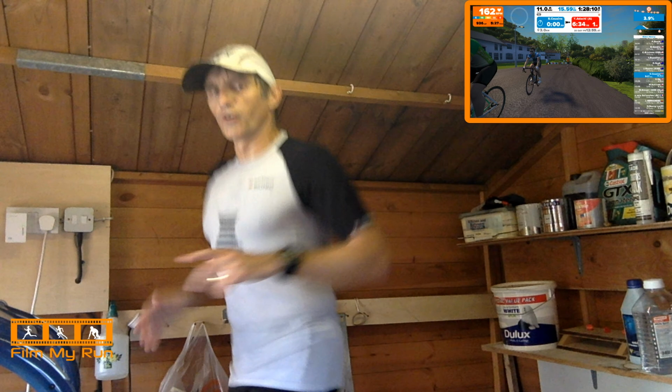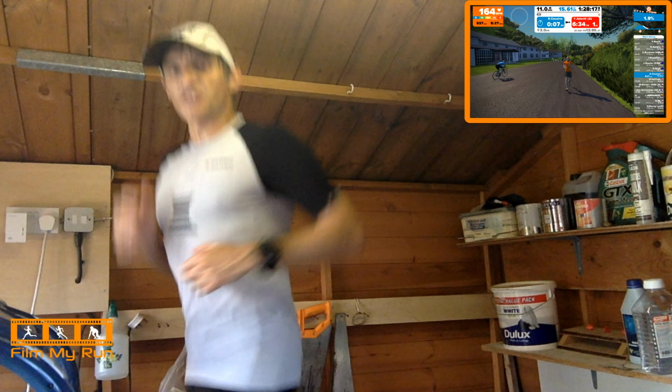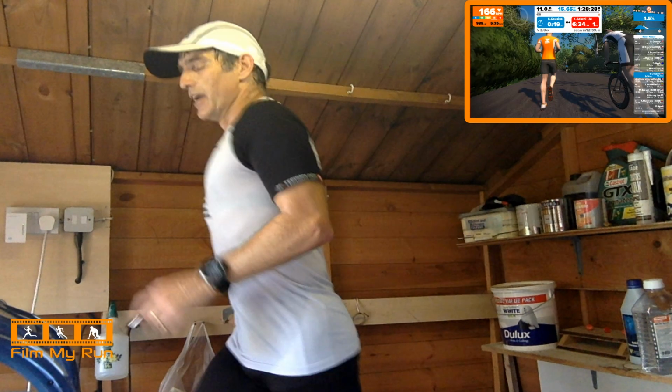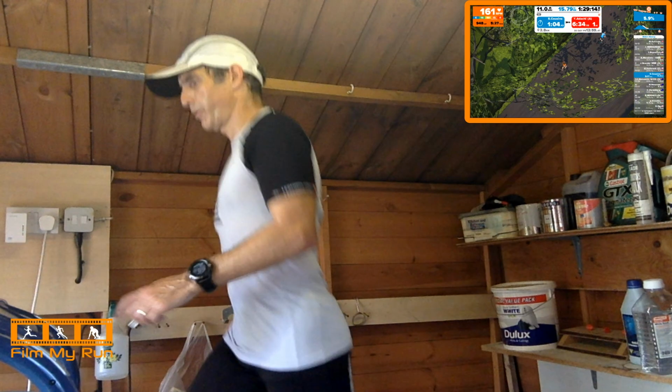I'm sure something is in the pipeline. My guess would be an algorithm, which means that when you start going up a hill, Zwift automatically slows you down somehow. But at the moment, if you run quite fast, you can sometimes overtake some of the slower cyclists on hills. It's tempting to sprint to do 200 metres in 40 seconds, but I'm not going to.